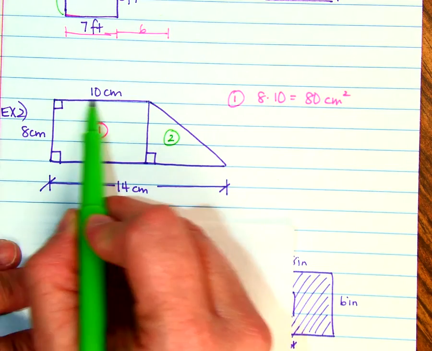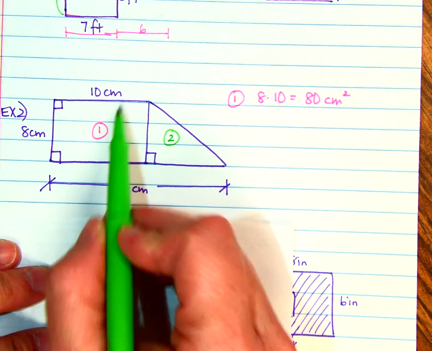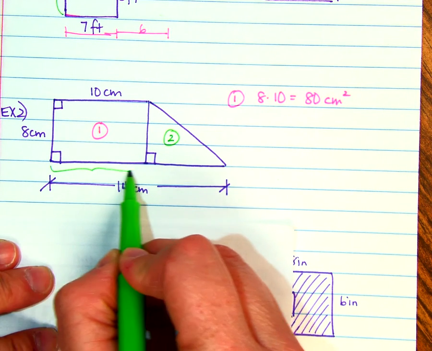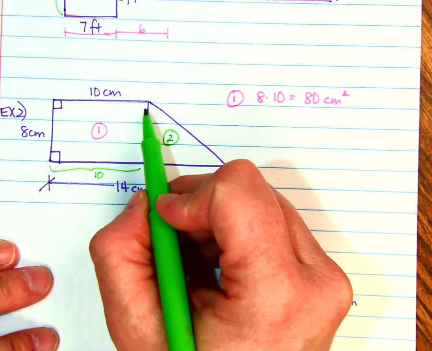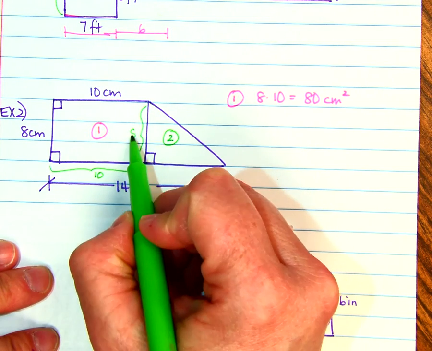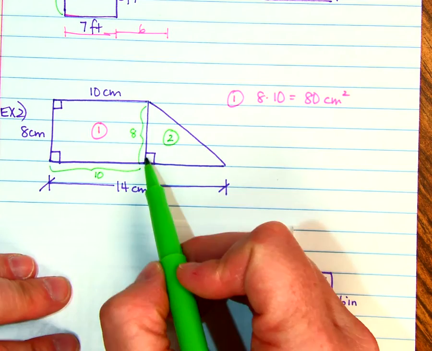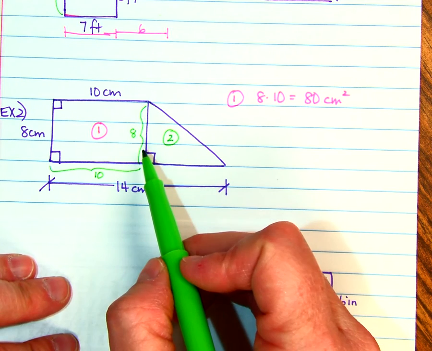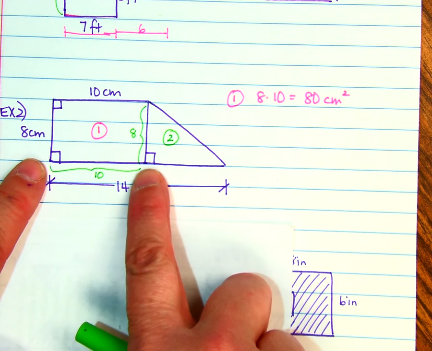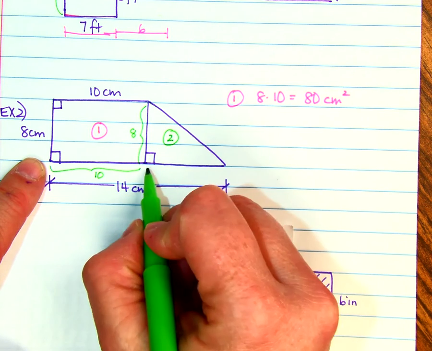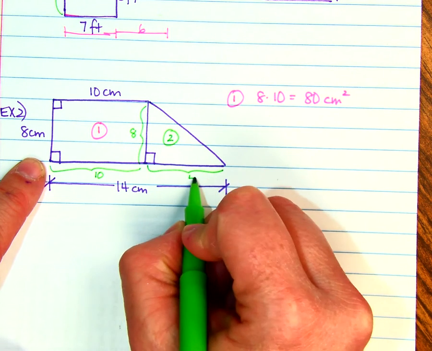So if this much of it is 10, then that means this is also 10. If this is 8, that means this is also 8. Okay, so now I have one side of my triangle. The whole thing is 14, and this much is 10. That means that the other piece is going to be 4.